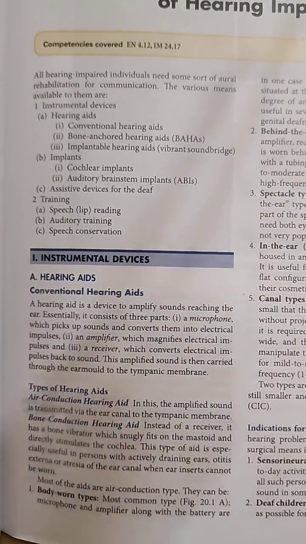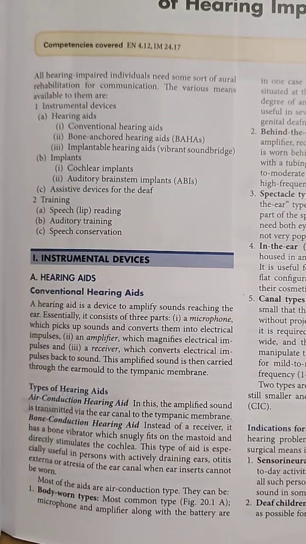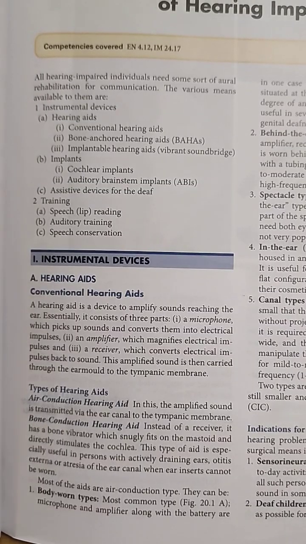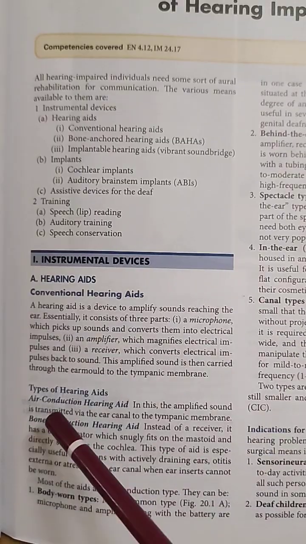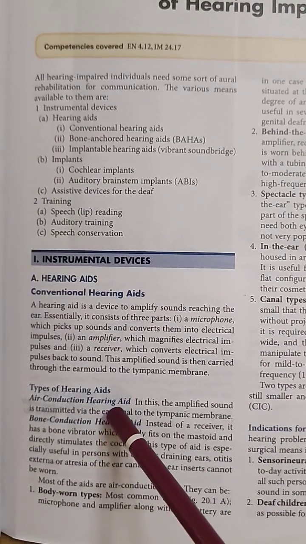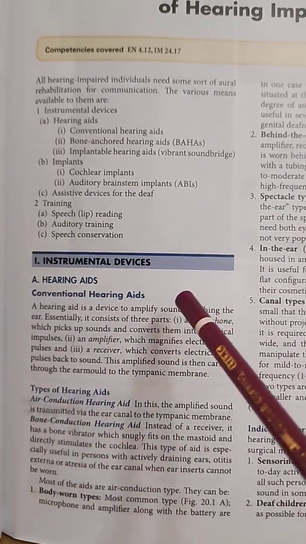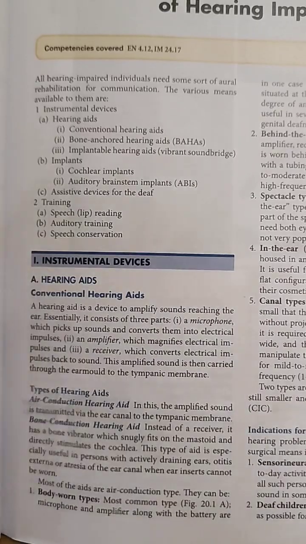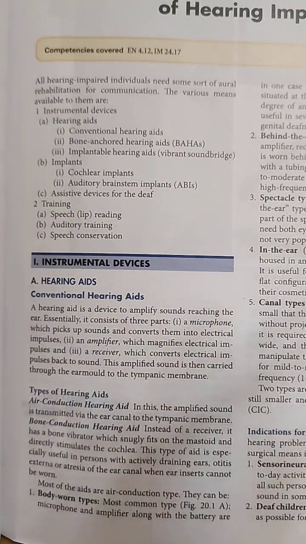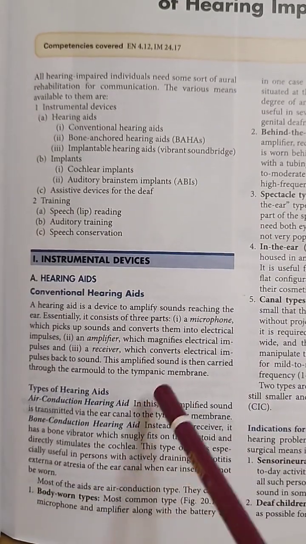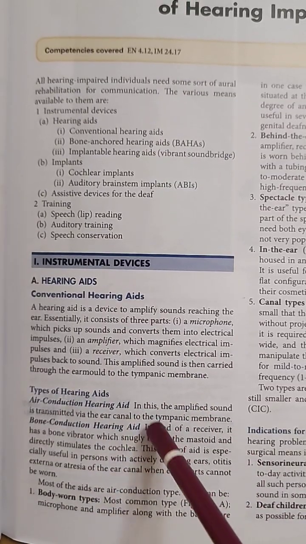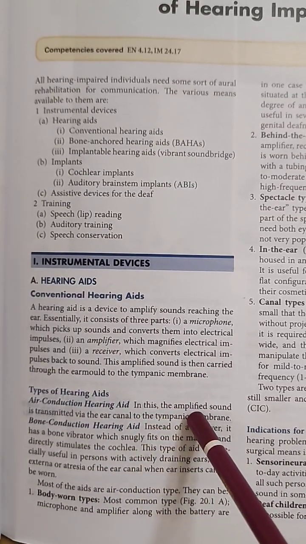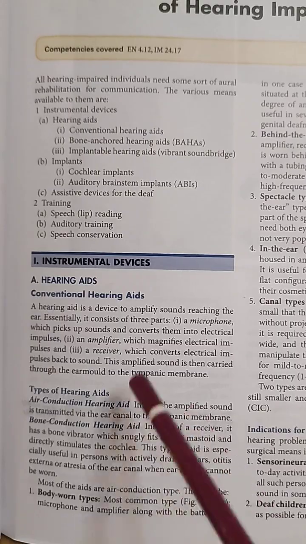And if asked what the parts of this hearing aid are: a microphone, an amplifier, and also a receiver. In the case of an air conduction hearing aid, the microphone will pick up the sound and convert it into electrical impulses. The amplifier will amplify the electrical impulses, and the receiver will receive these electrical impulses and convert them back to sound.